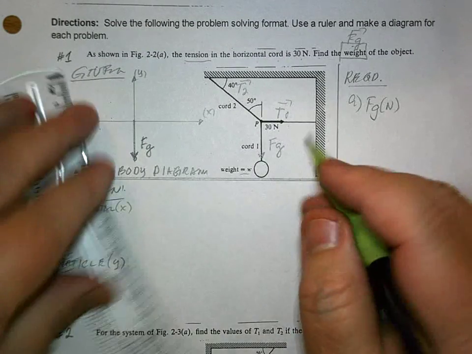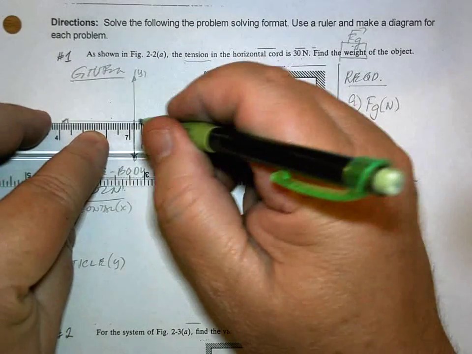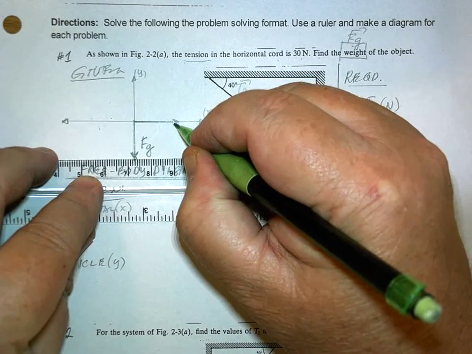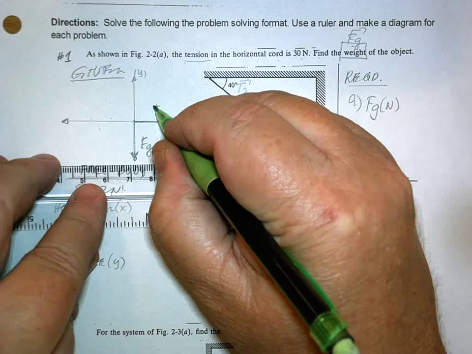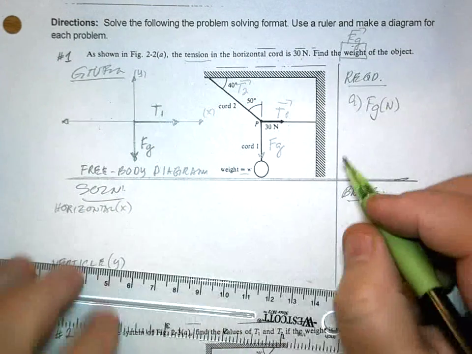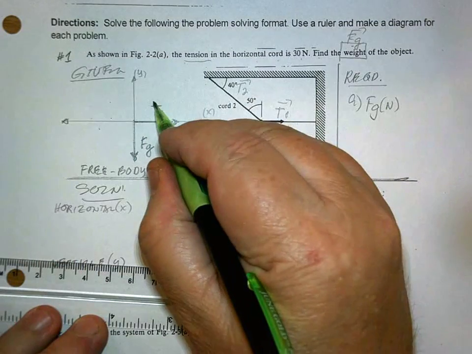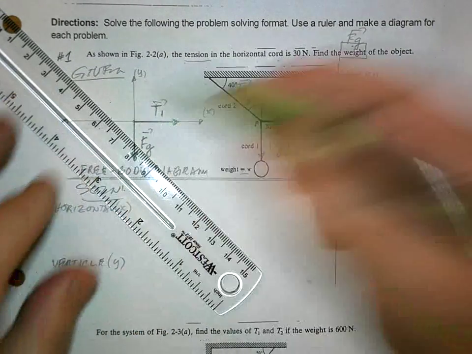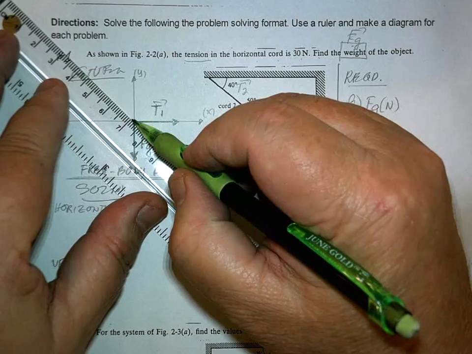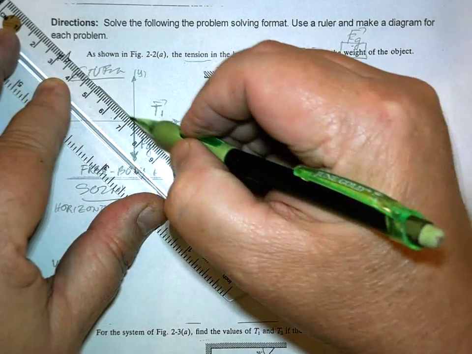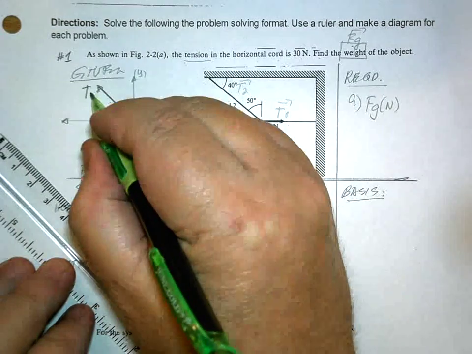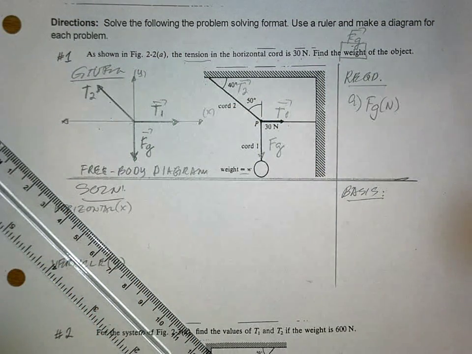And then you have this one going here, and that's your T1, right? Put an arrow. And then you have another one up there, 50 degrees going this way, and that's T2.